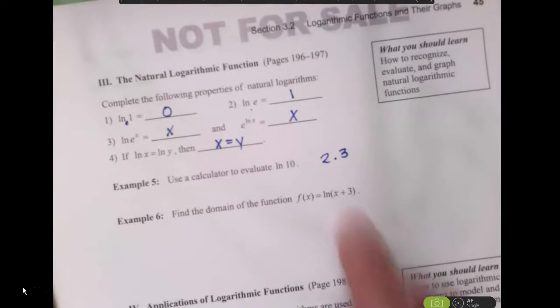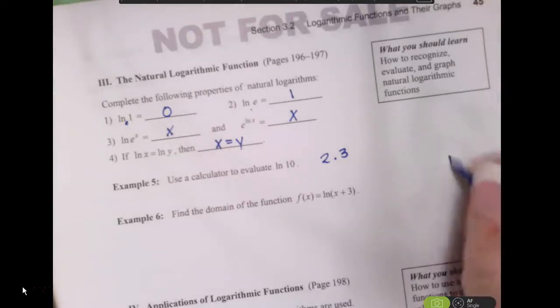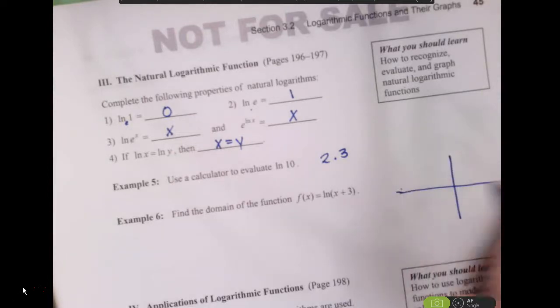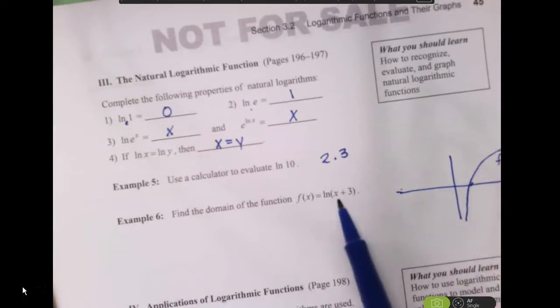So the domain of the function, natural log of x plus 3. So let's look at the natural log of x function. The parent function is the same as the log function. So here's f of x equals the log of x. And then if we're going to add 3 inside the parentheses, that is going to be an h value.